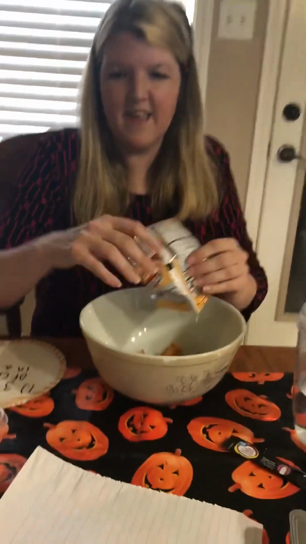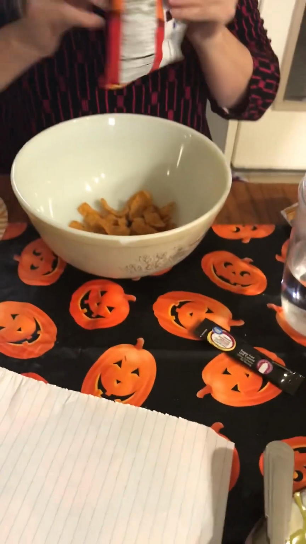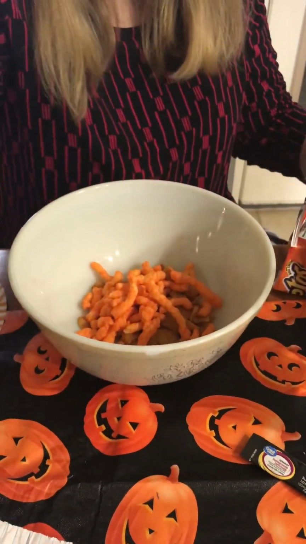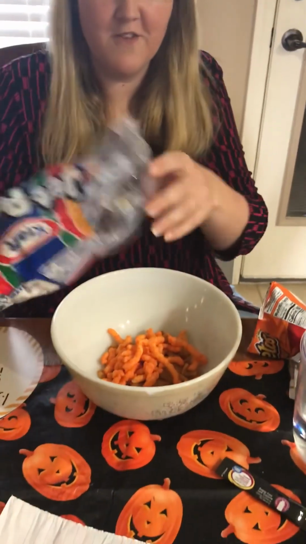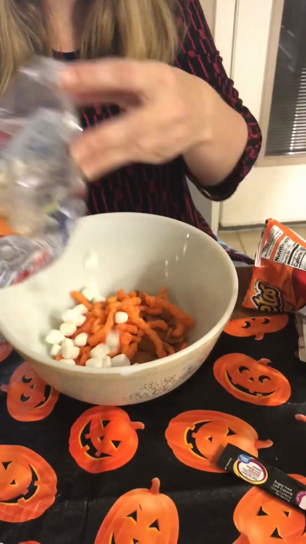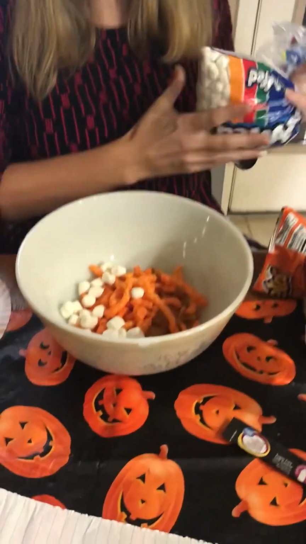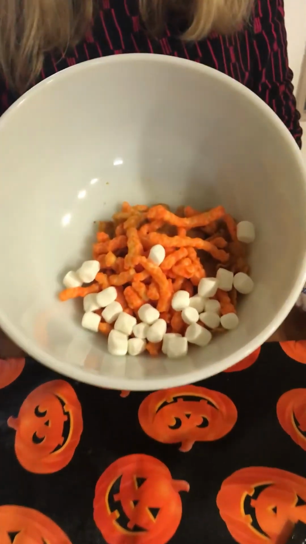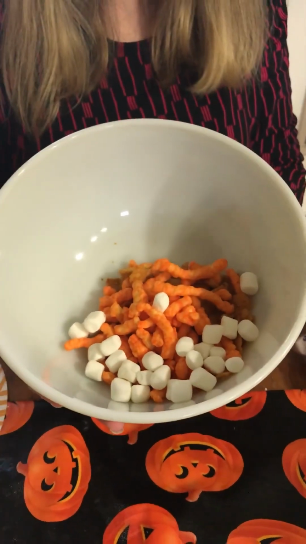So the first one, I want you to determine what it is if I'm going to make a snack to watch a movie. So I'm going to put some Fritos in my snack. I'm going to put some Cheetos in the snack. And I think maybe a few marshmallows in the snack. So what do you think this is an example of, thinking about what we've talked about in science? Mark the answer on your form for number 1.